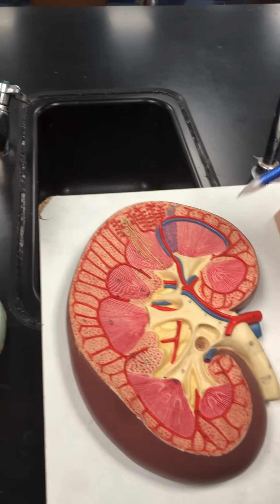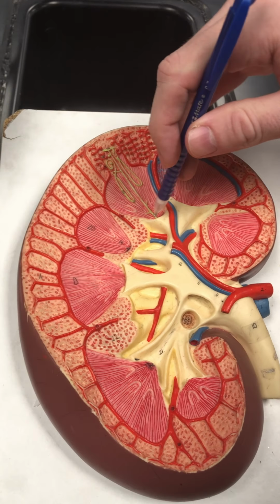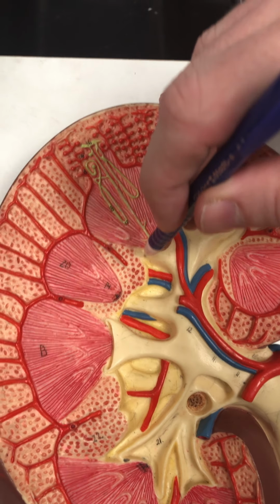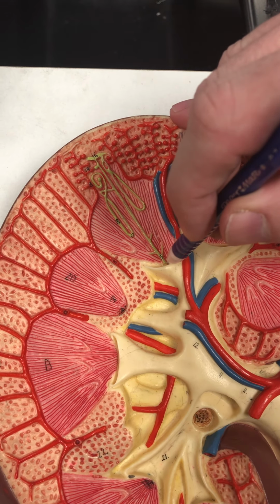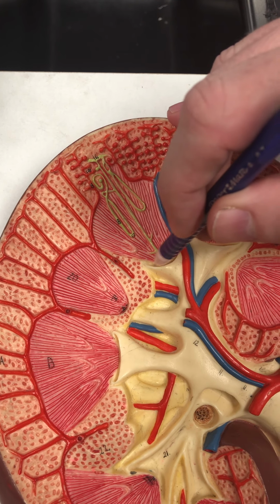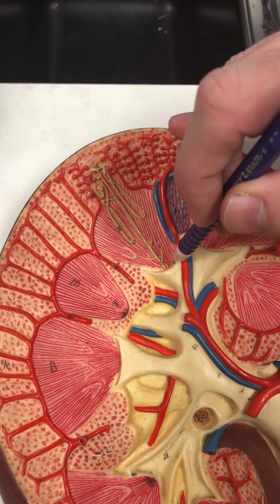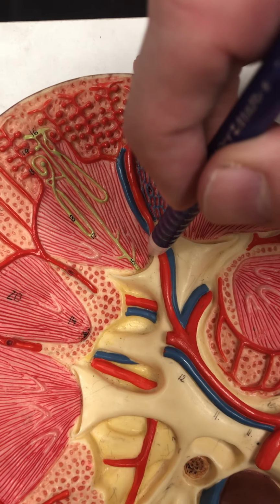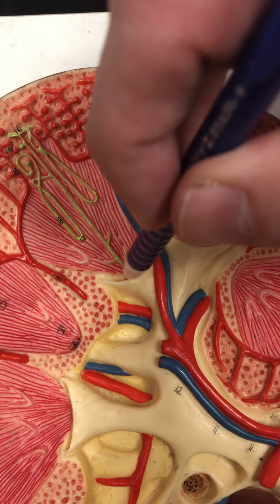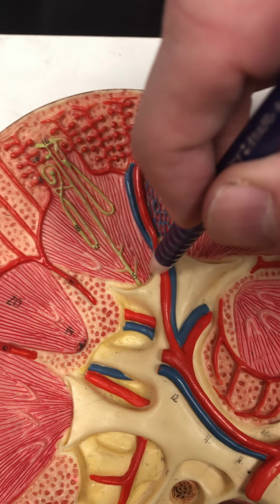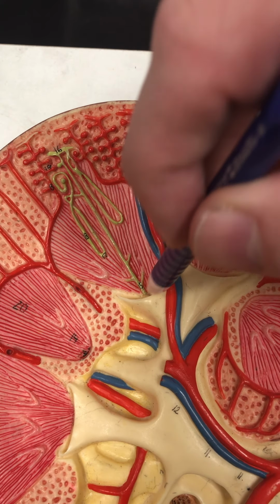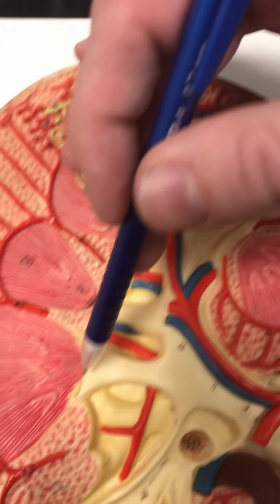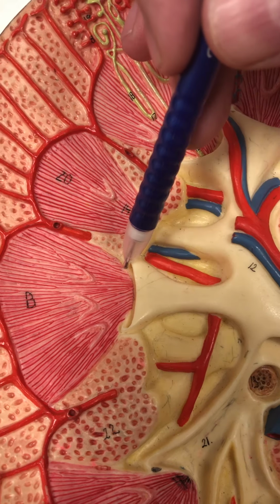Okay, so once that fluid travels past this boundary here, it changes from being called filtrate to now being called urine, because once it crosses this border here, you can't change it anymore. Okay, so that structure is very important. That's called the renal papilla. Okay, so there's one renal papilla over here. There's a renal papilla. There's a renal papilla here.